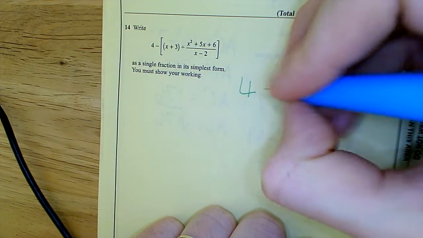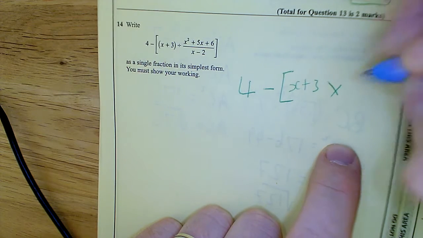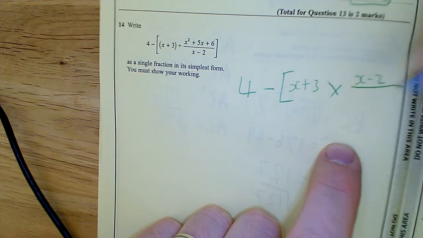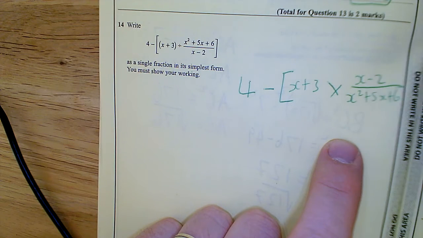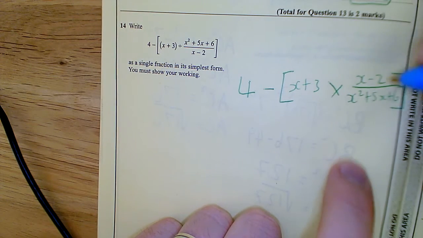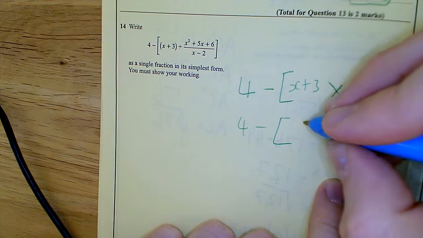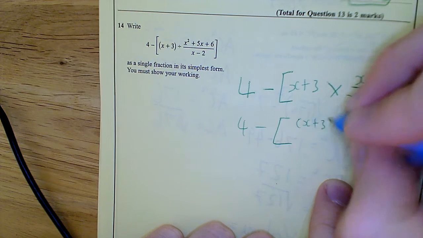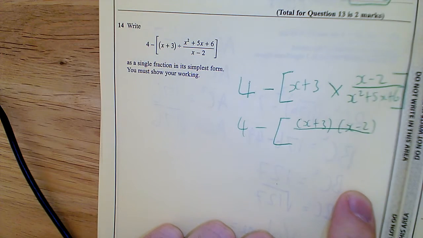Okay, question 14. 4 minus, inside this bracket, if you turn this into a times, but you flip your fraction just like you would normally with any sort of fraction, and you divide and you turn it into a times, but you flip it, across the top I'll be left with the x plus 3 and the x minus 2, and if I factorise the bottom bit, looks like I've crossed it out, that's just a fraction line.